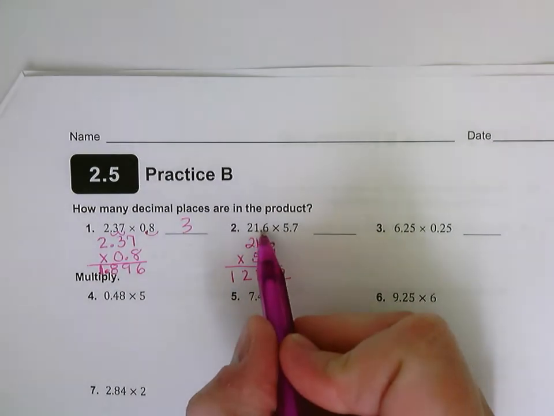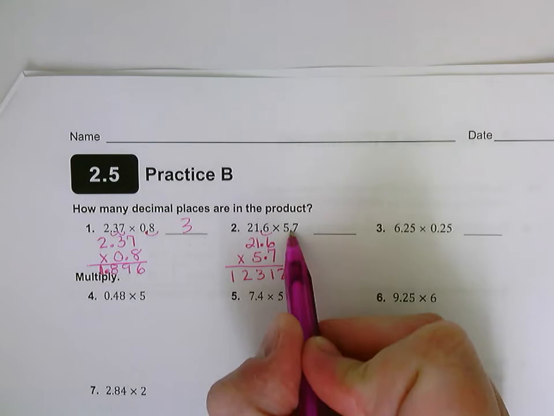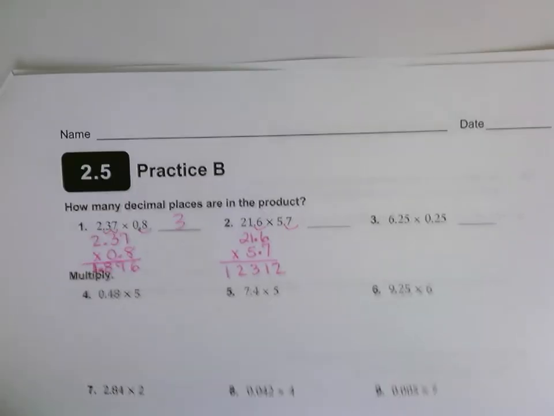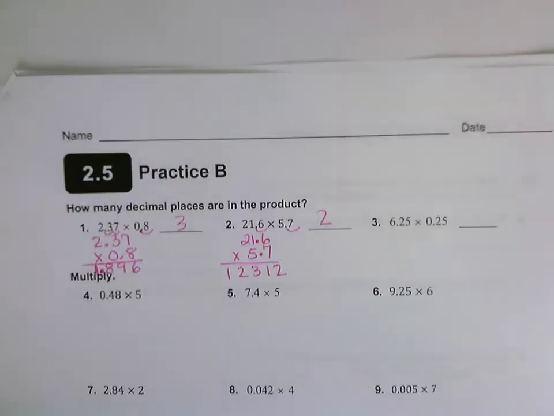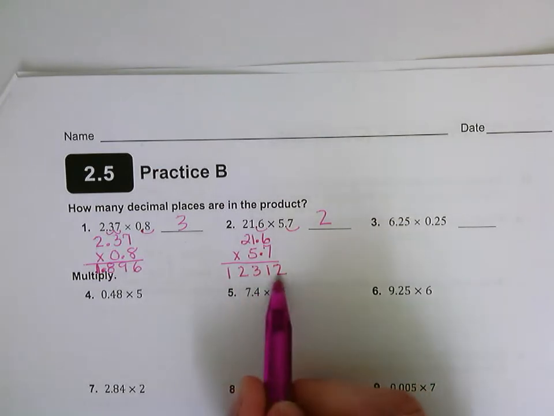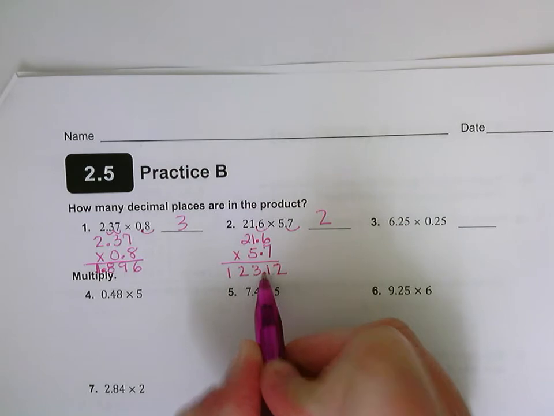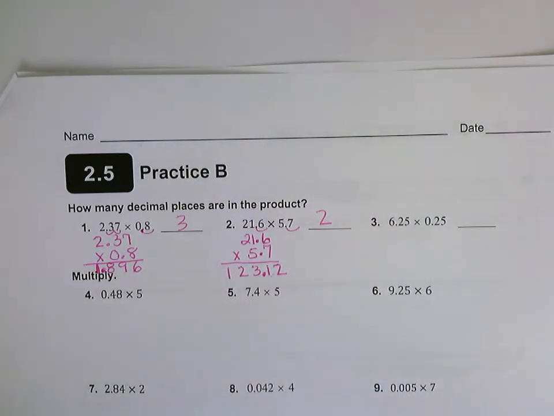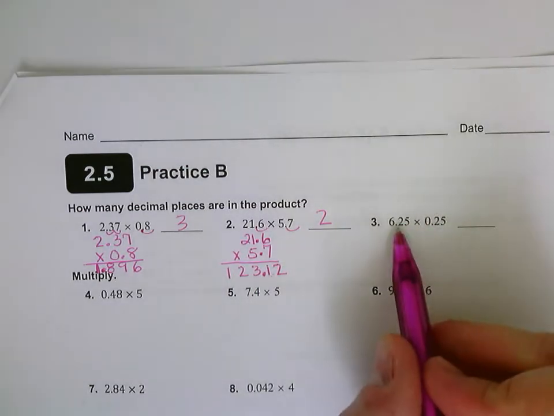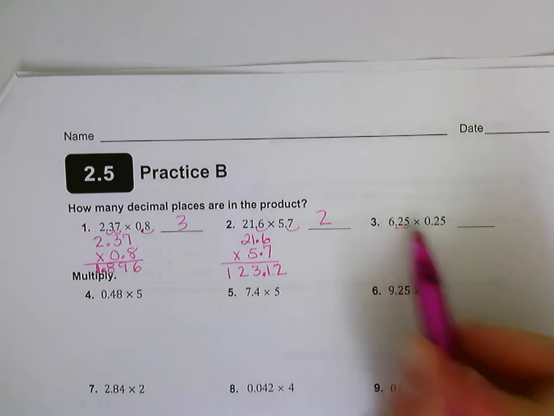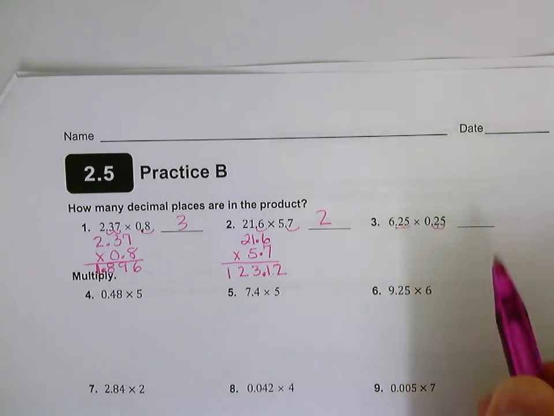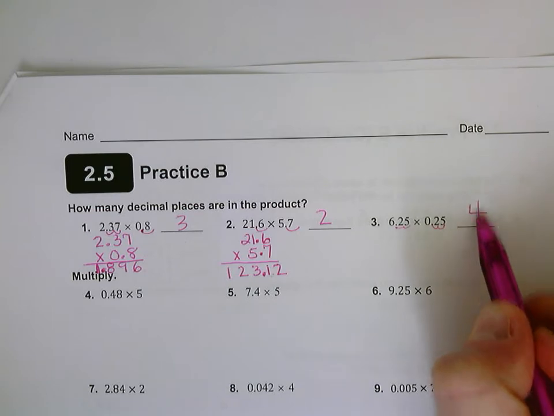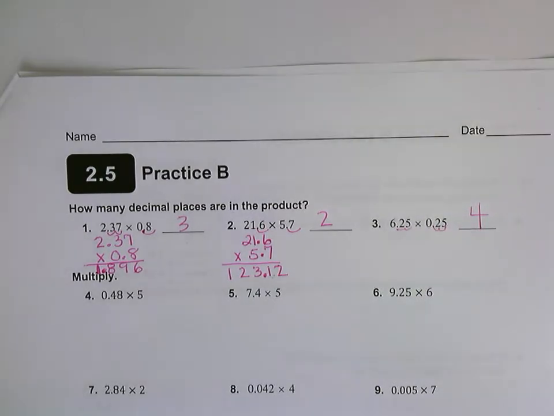I have 1 decimal place in this factor and 1 decimal place in this factor. So I'm going to have 2 decimal places in my answer. If this was my answer, I would go back 1, 2, and I would have 2 numbers in my answer and put my decimal point here. Number 3, 1, 2 decimal places here, 1, 2 decimal places here. So my answer will have 4 decimal places. Okay.